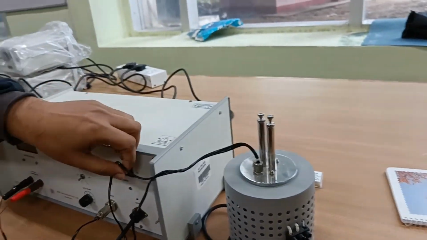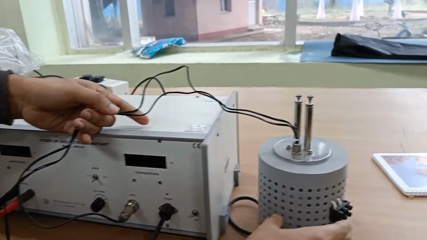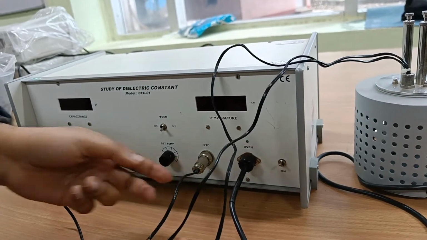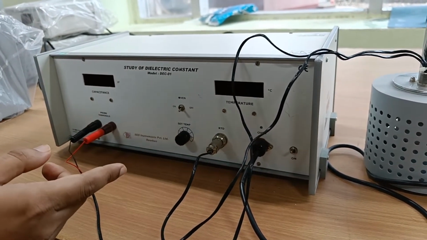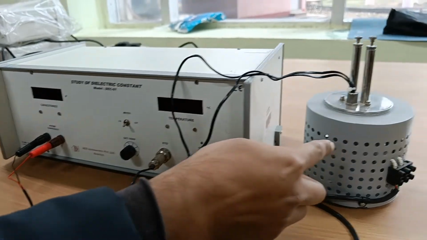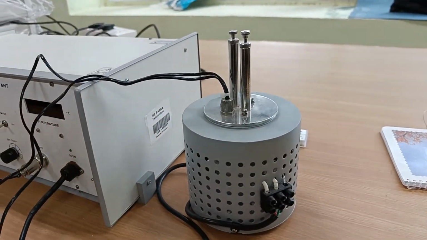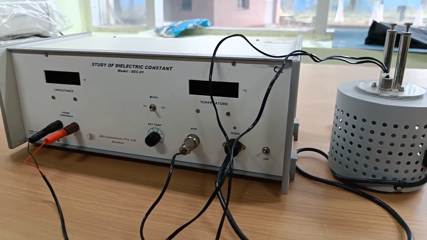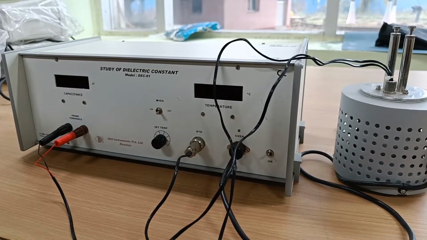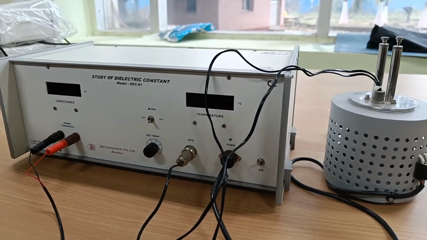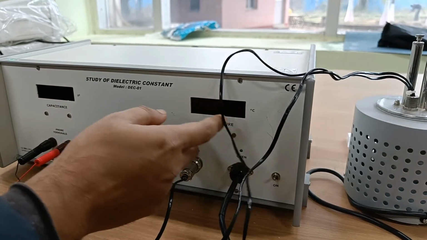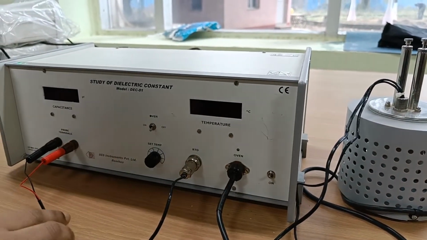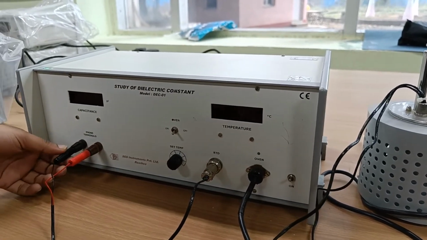So this oven is connected through this wire. Okay, this is the RTD sensor. So it will detect the resistance of the platinum, situated in the oven, and the resistance versus temperature is calibrated already in this instrument. So it will detect the resistance, and the corresponding temperature will be shown in this display in degrees Celsius. And this probe terminals is connected here.